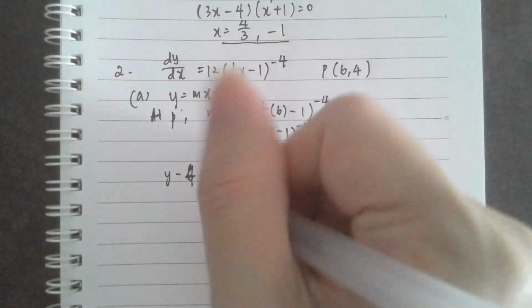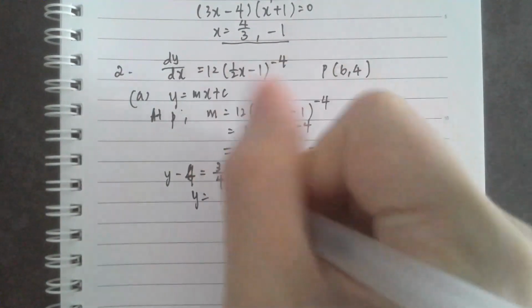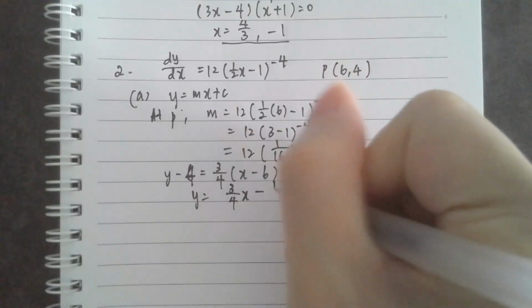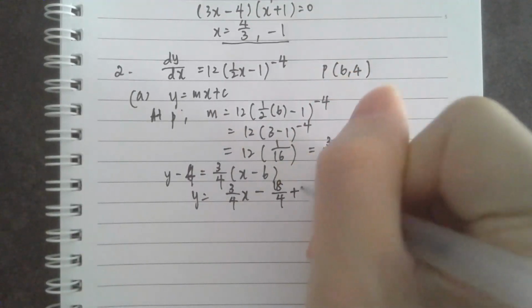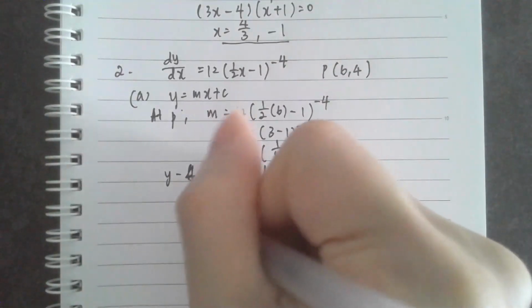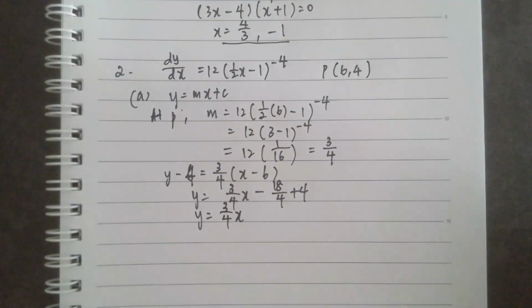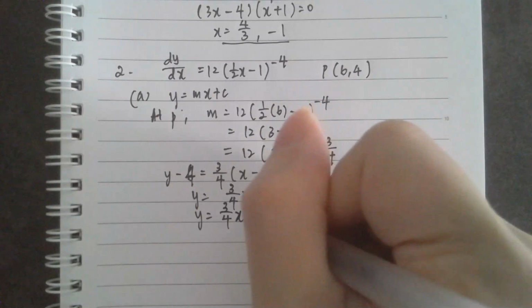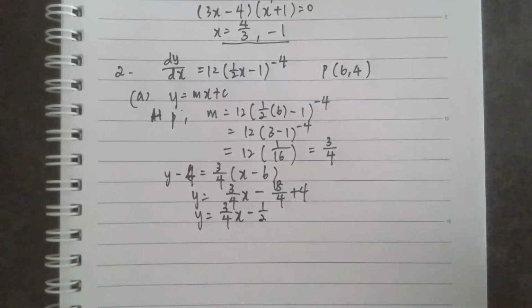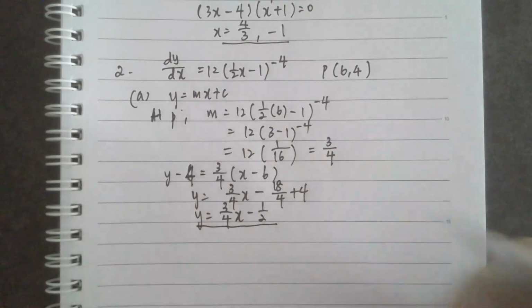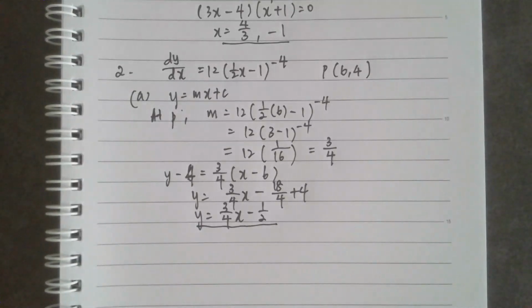From here we can find the equation by multiplying everything out: 3/4 x minus 18 over 4 plus 4, and eventually the equation is 3/4 x minus ½. Minus 18 over 4 plus 4 is minus ½. So that's the equation of the tangent. That's the answer for part A.